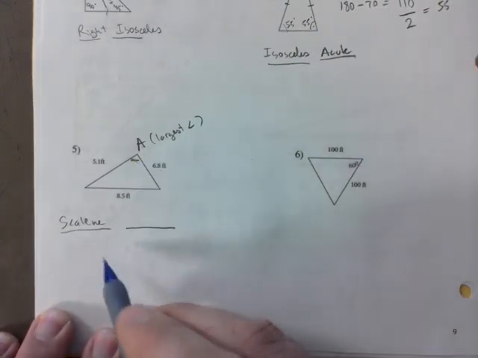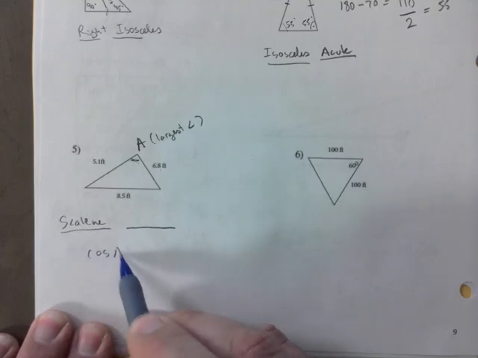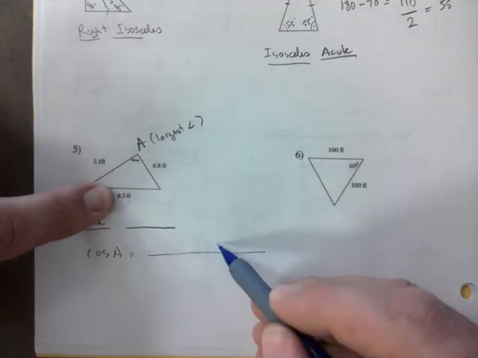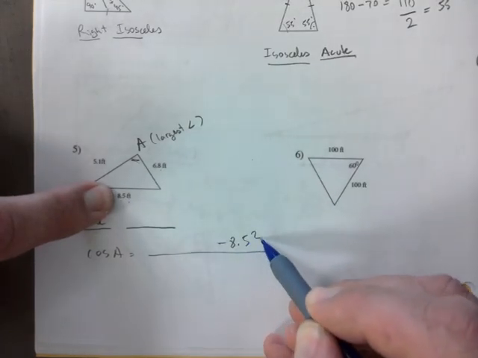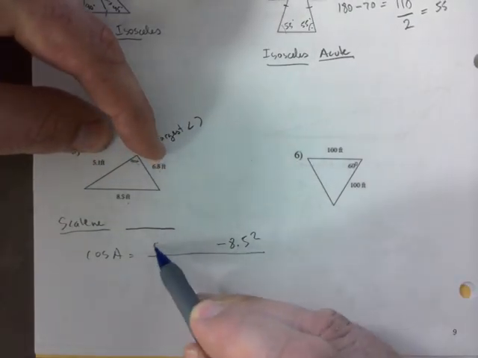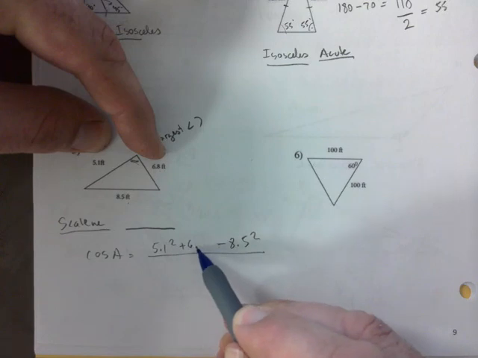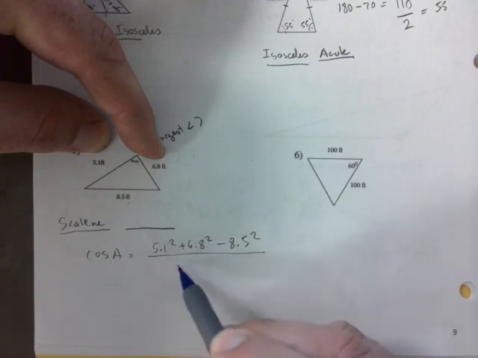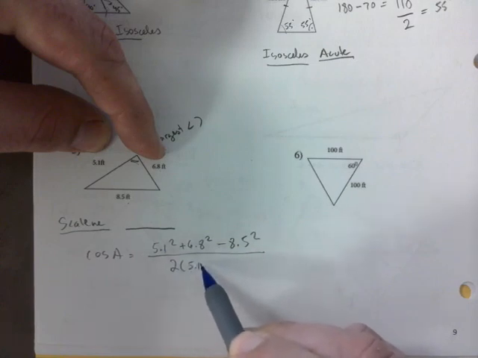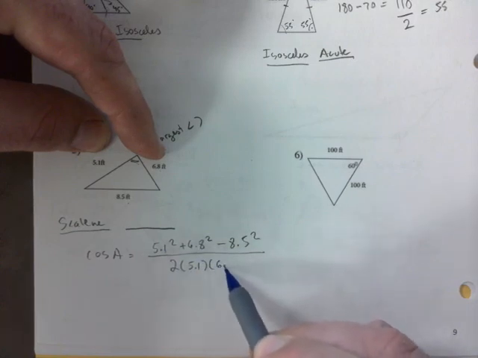So let's just do the math here. Cosine of A, you just make sure this is the negative that back here. Okay, make sure you subtract this one, and then you take the other two. 5.1 squared plus 6.8 squared. And at the bottom, it's 2 times 5.1 times 6.8. That's just how it goes.